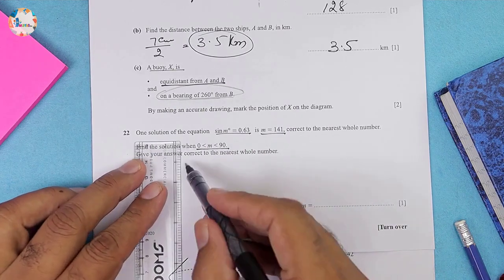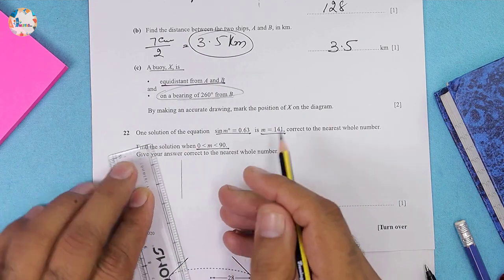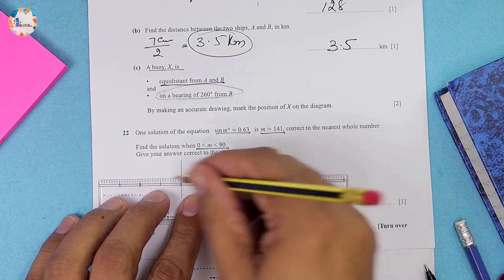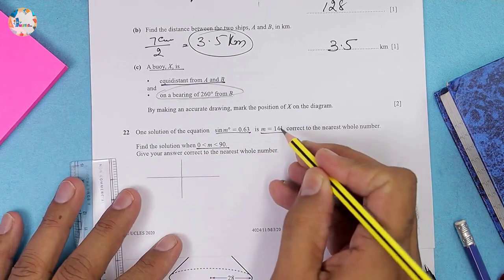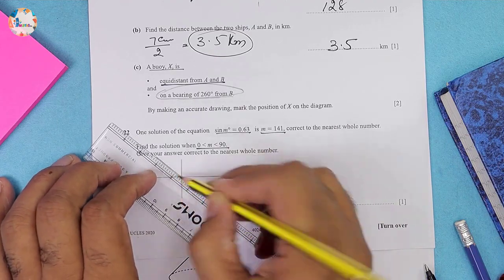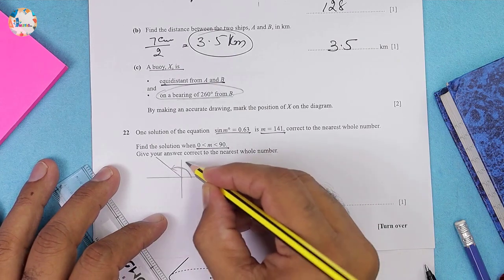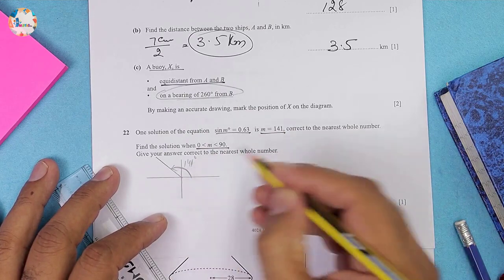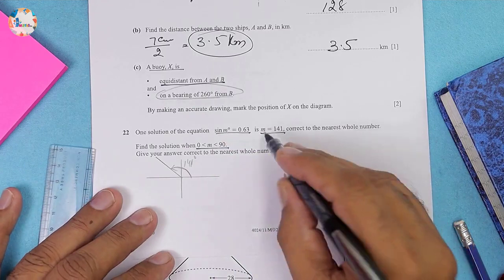So what we can do, we can simply draw the coordinate axis, and we know these are the quadrants, which are like this one. Sine 141 will be in this quadrant, in the second quadrant. So this will be 141 degrees. So we can write this as sine of m value is this one.